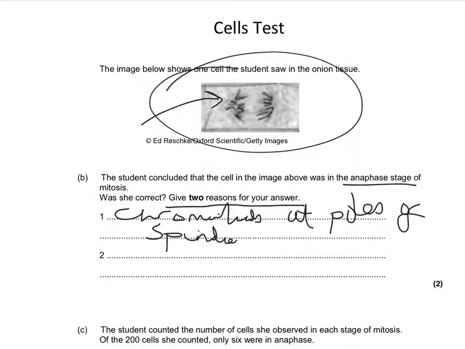Okay, so that's the first point. And if you look closely, they are actually a V shape. That does show, therefore, that the sister chromatids have been pulled apart. So that's another reason related to anaphase, the chromatids pulled apart. But where have they been pulled apart?